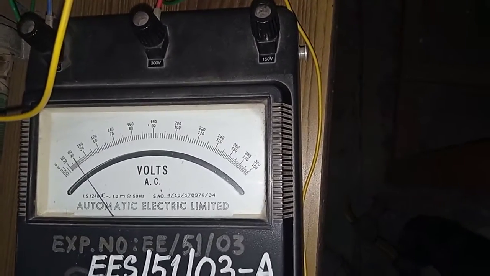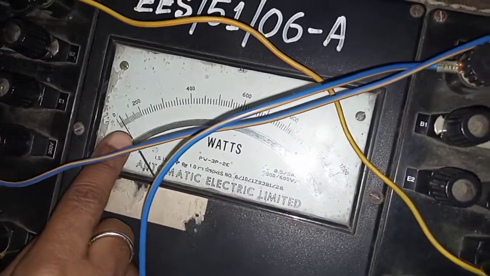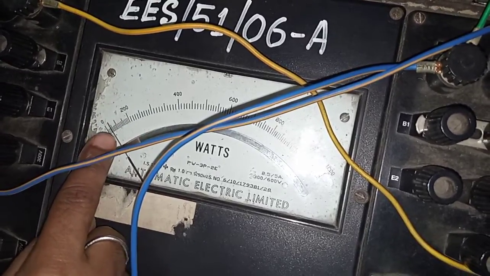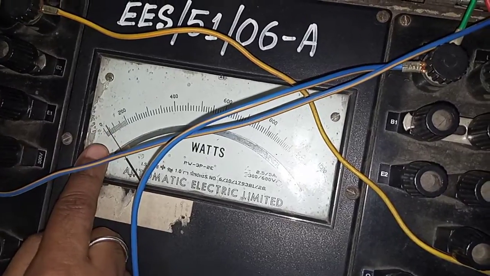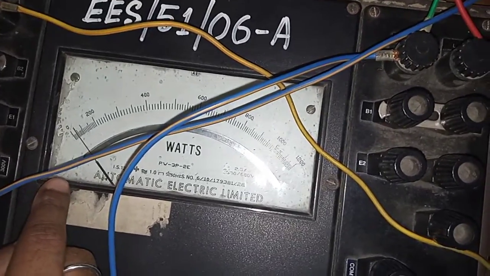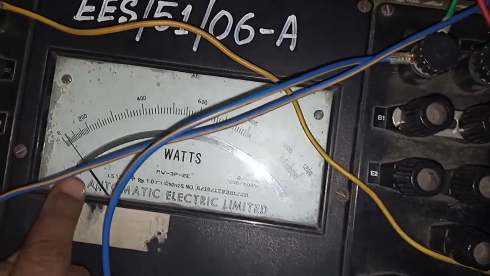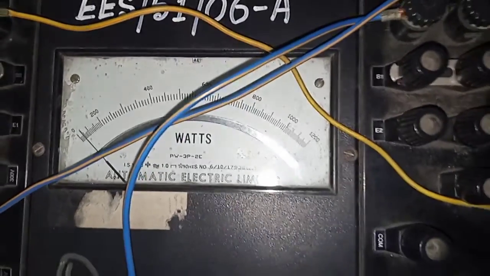So let us see the wattmeter reading. Wattmeter reading is, it has crossed, this is 200, so 50% will be 100. This is 50, so 50, 100, 150, 200. So it is almost in the range of 50 only. Yes, so 50, but since our multiplying factor is 2, that means 100 watt. So reading is 100 watt, line voltage is 140 volt, phase voltage is 83 volt.